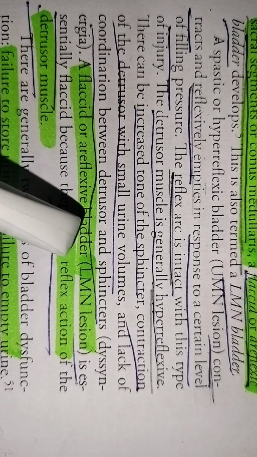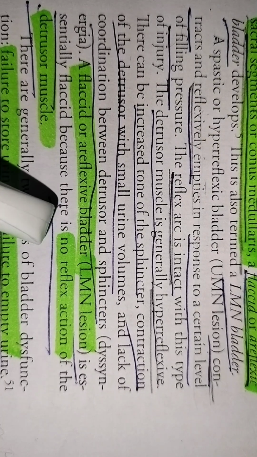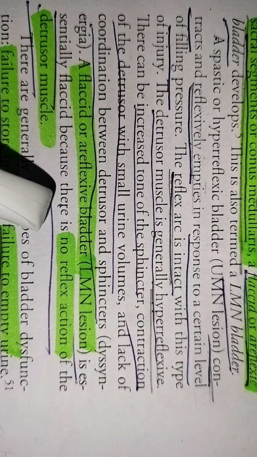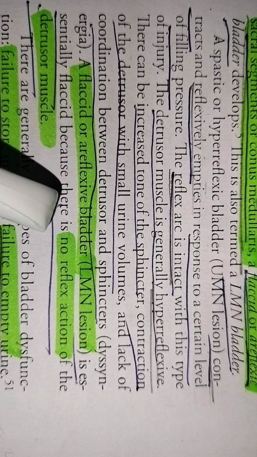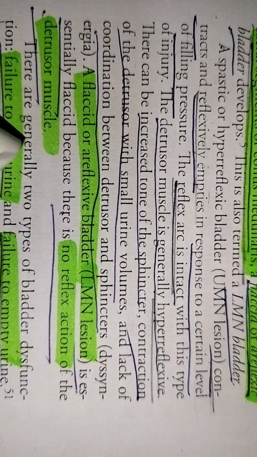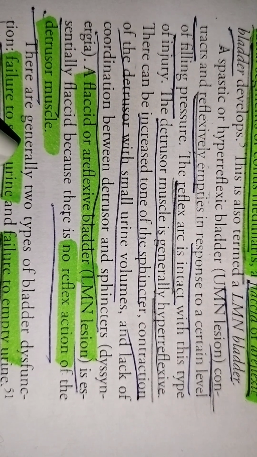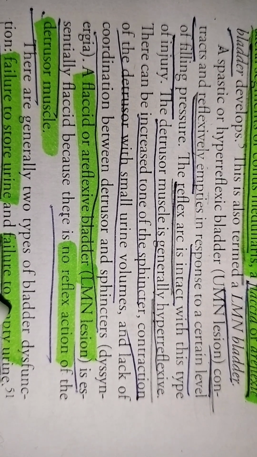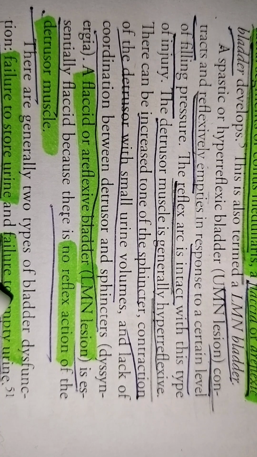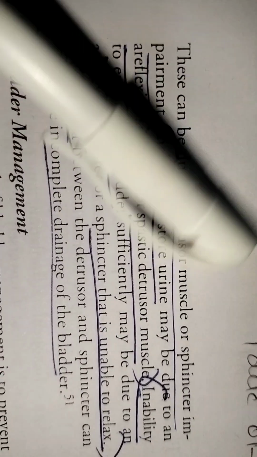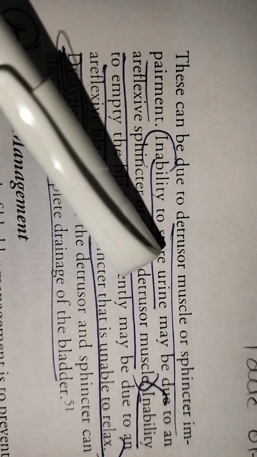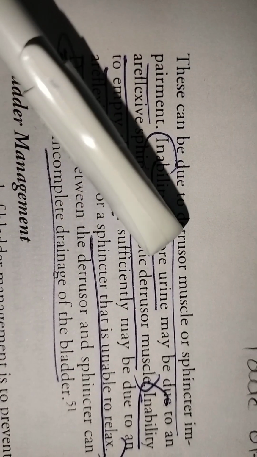But in a flaccid or areflexive bladder, there is no reflex action of the detrusor muscle, so the bladder is unable to contract. So there will be no draining of the urine in that case. So there are two problems: failure to store urine, which is a UMN bladder, and failure to empty the urine, which is an LMN bladder. So the cause of the bladder dysfunction is mainly involvement of the detrusor, or it is because of sphincter impairment.